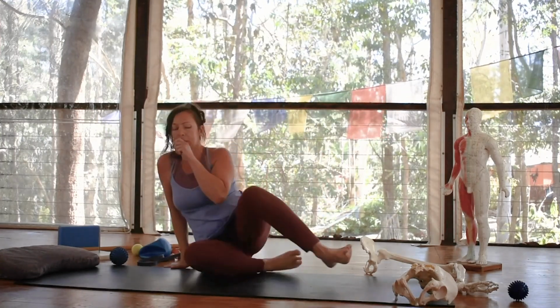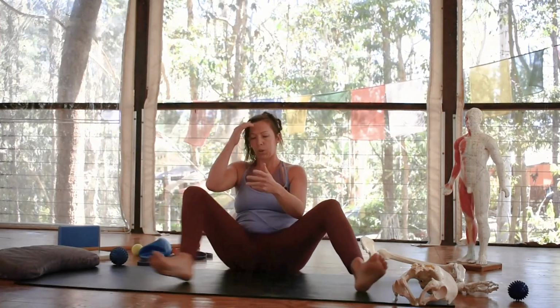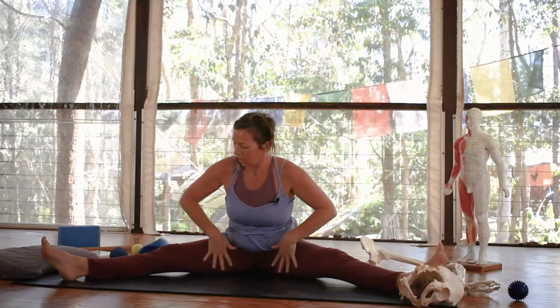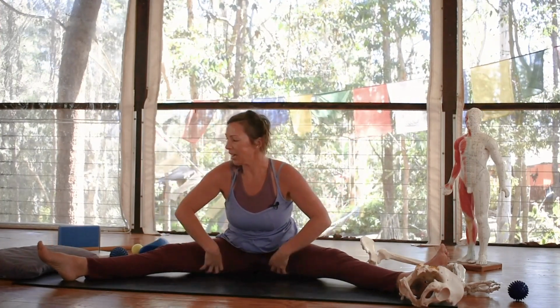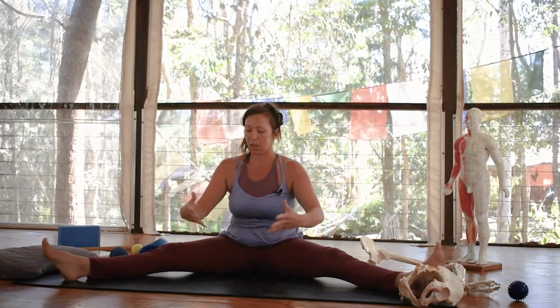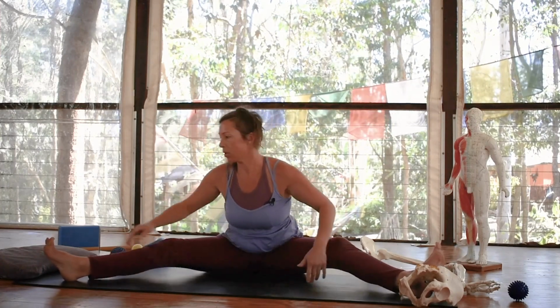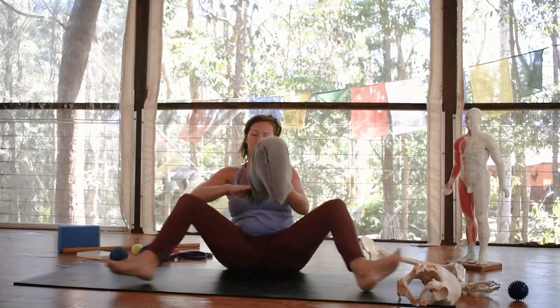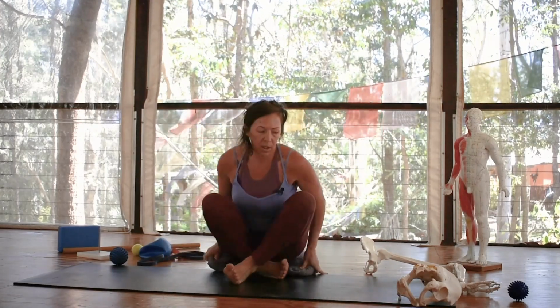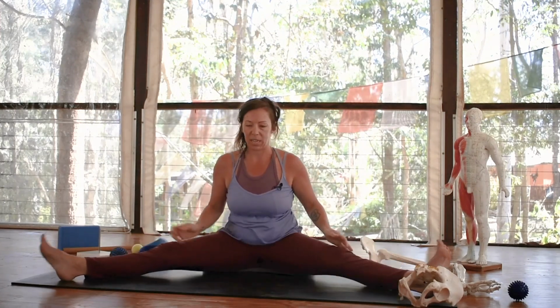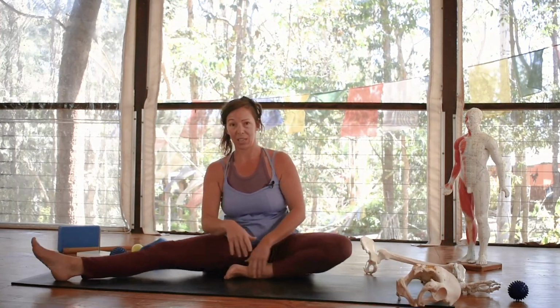Another great way to work through the hips, releasing the hips, is these adductors here that sometimes get tight. If you feel like your hamstrings might be a little bit tight, then it's really good to place a pillow underneath your hips. You can also keep the knees bent, and you can do this one-legged as well.